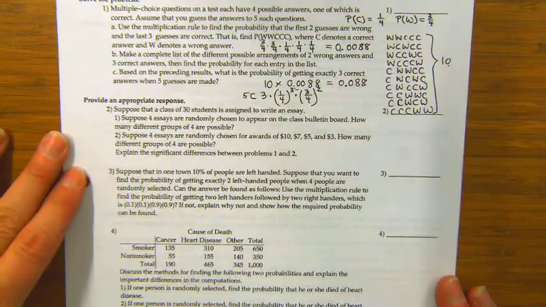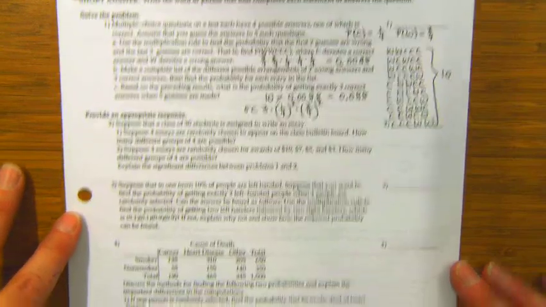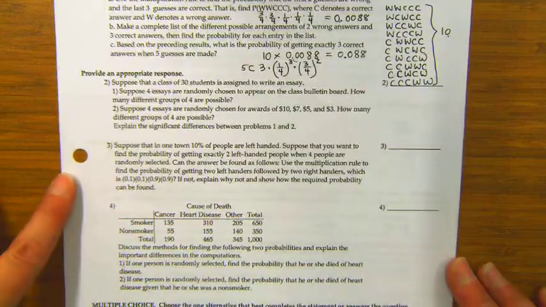All right, and then number 3 is actually very similar. So we'll go over number 3 and then come back to number 2, just so hopefully it makes sense when we do a second example.